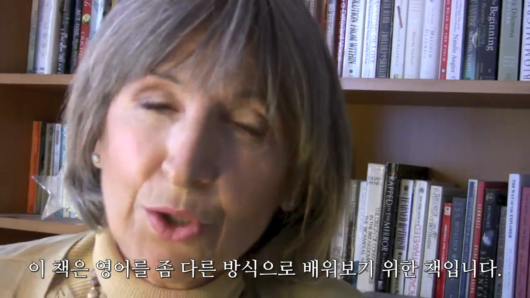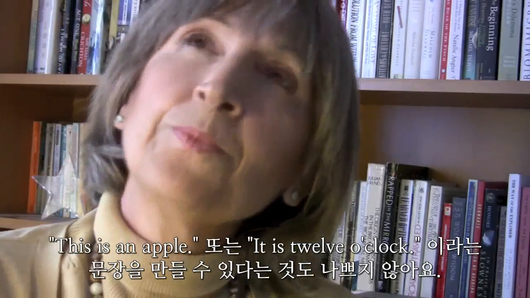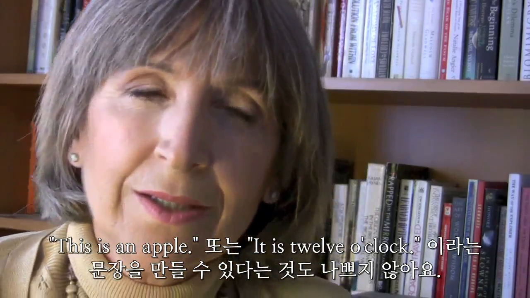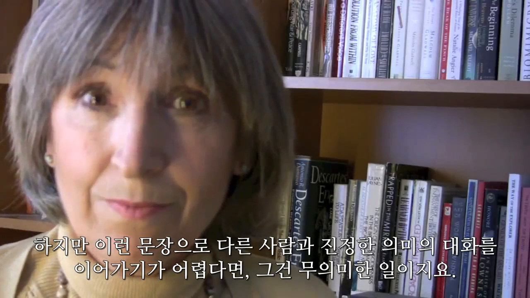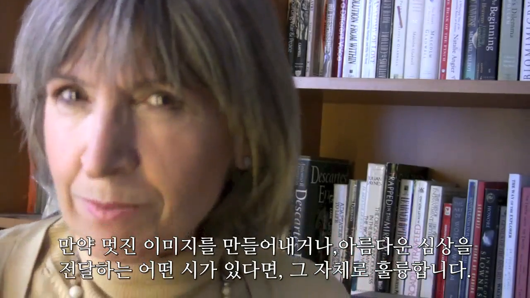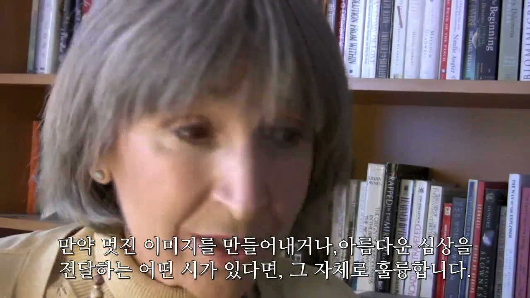So this book is an attempt to teach English in a different way, to start you off with the parts of speech, to start you off with the groups that we think in, not to start you off with sentences. I mean, yes, it would be nice to be able to say, this is an apple, it is 12 o'clock. But those sentences, if you can't carry a conversation with someone, are kind of empty. But if you can create a beautiful image, if you know from poetry, sometimes a beautiful image is itself wonderful.